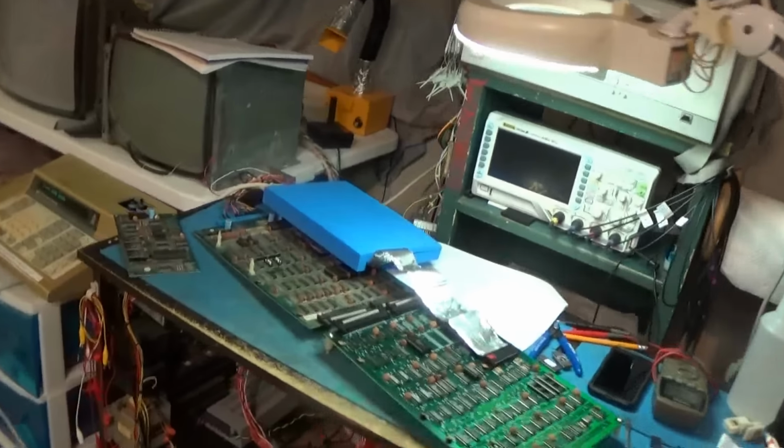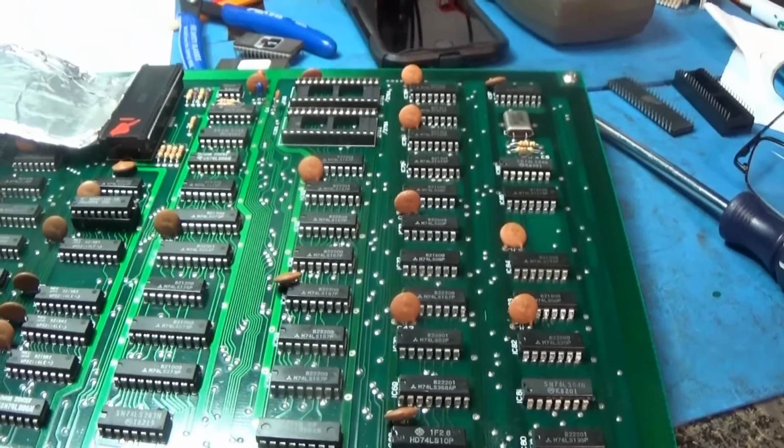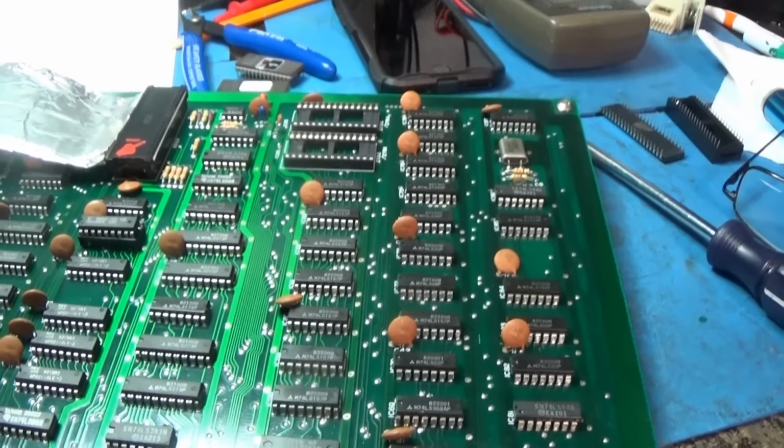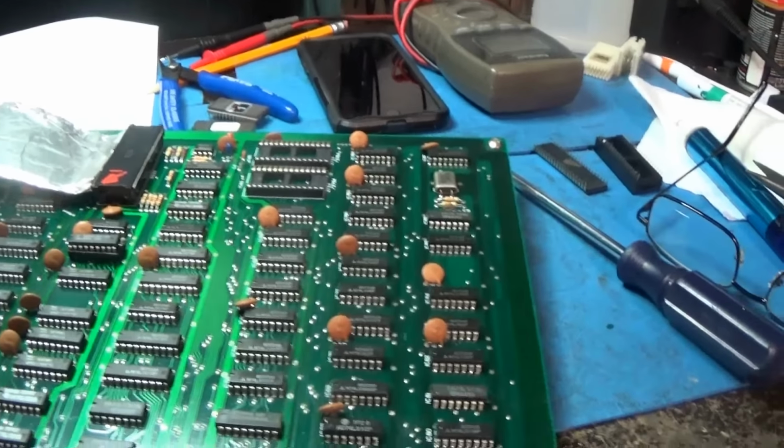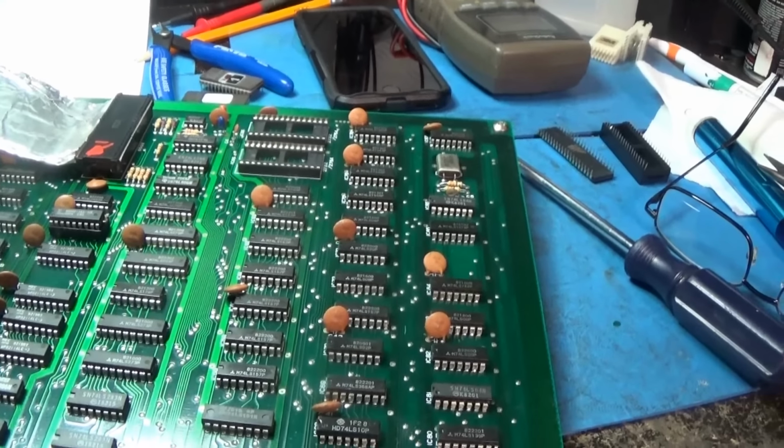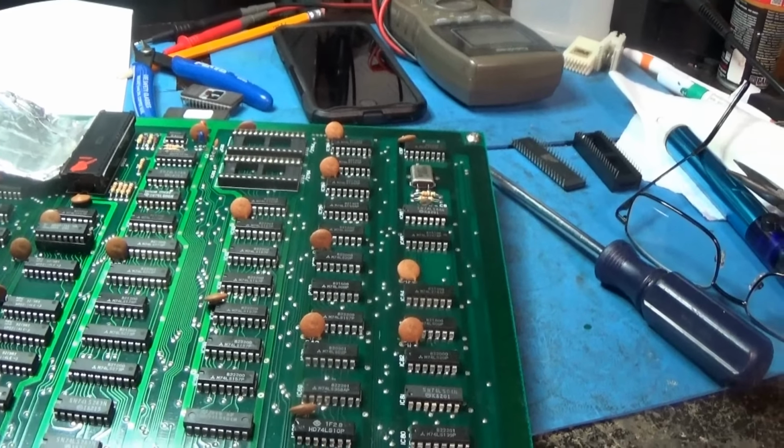I don't have a schematic for this, which really sucks. I'm going to do a little digging online, take one more good look at it, and try to find a schematic.